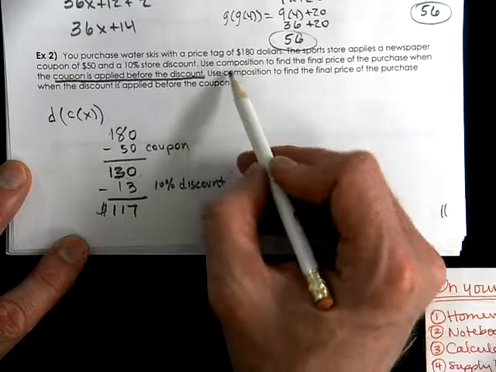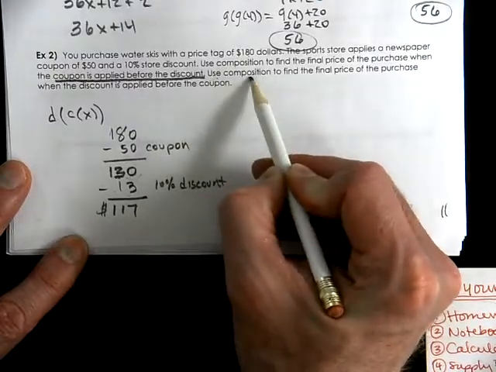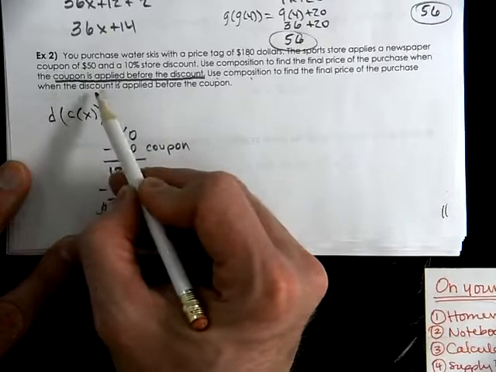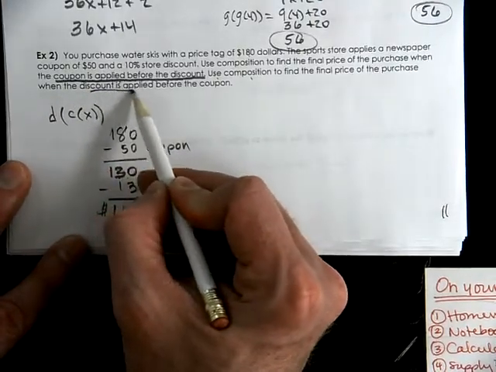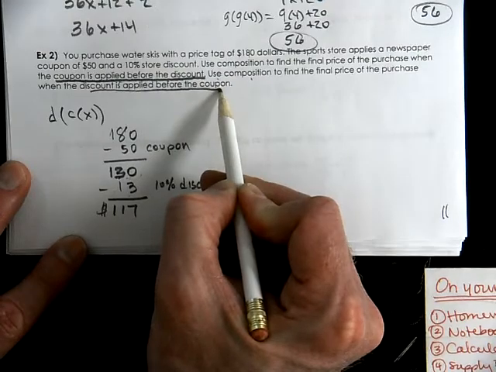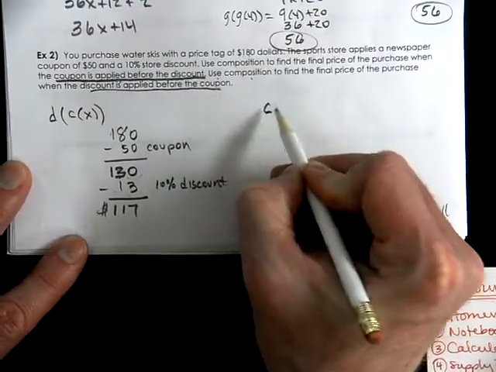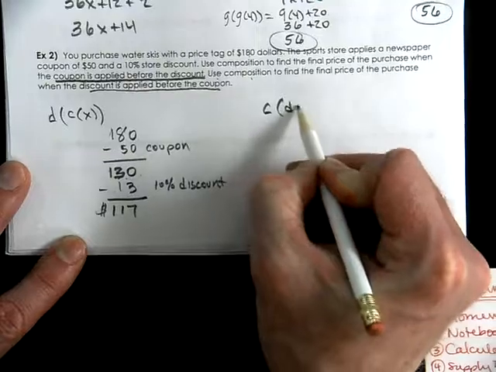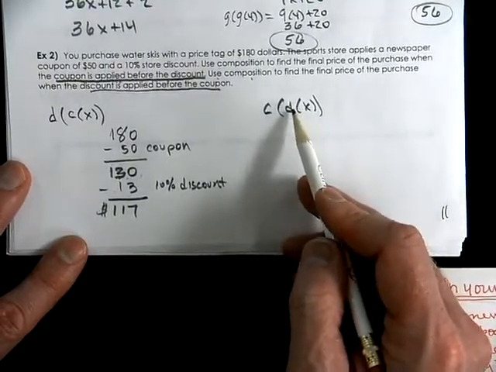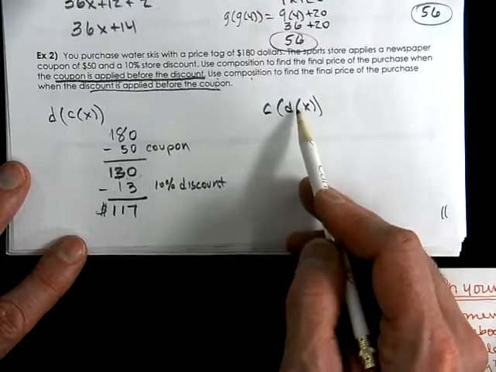Now we're going to do it in the other direction. Use the composition to find the price of a purchase when the discount is applied before the coupon. We're going to apply the discount to it beforehand.